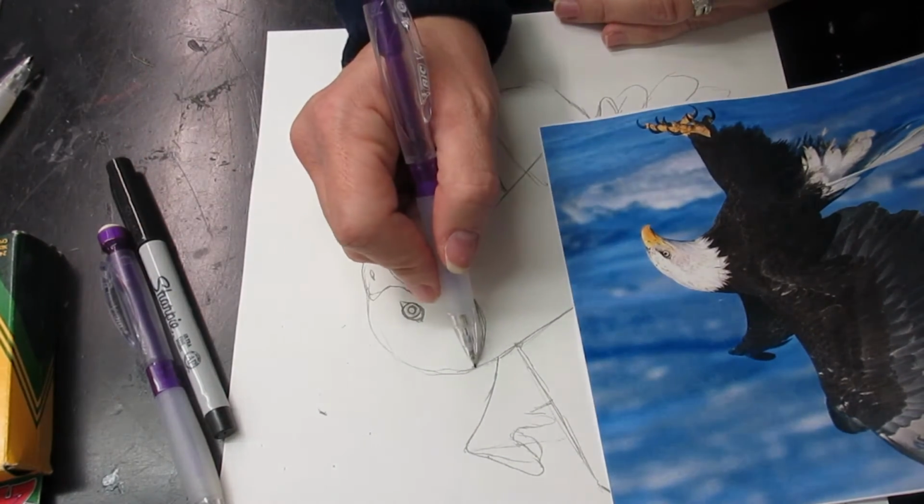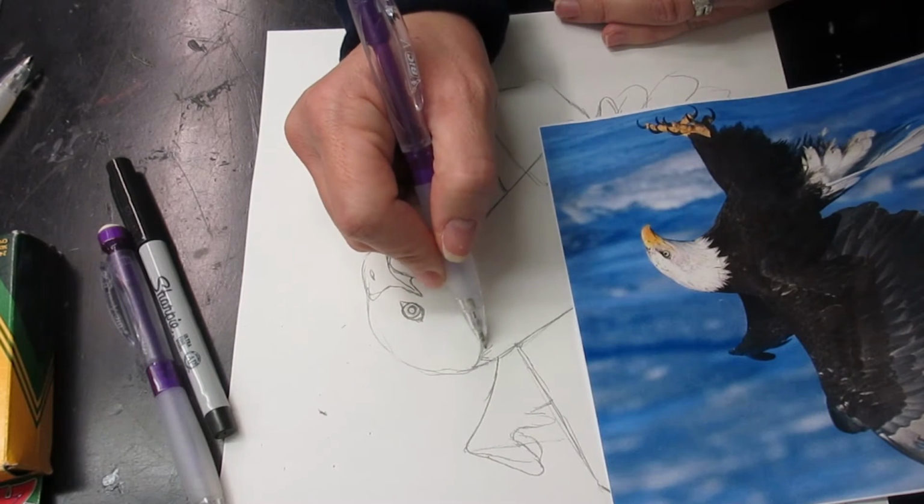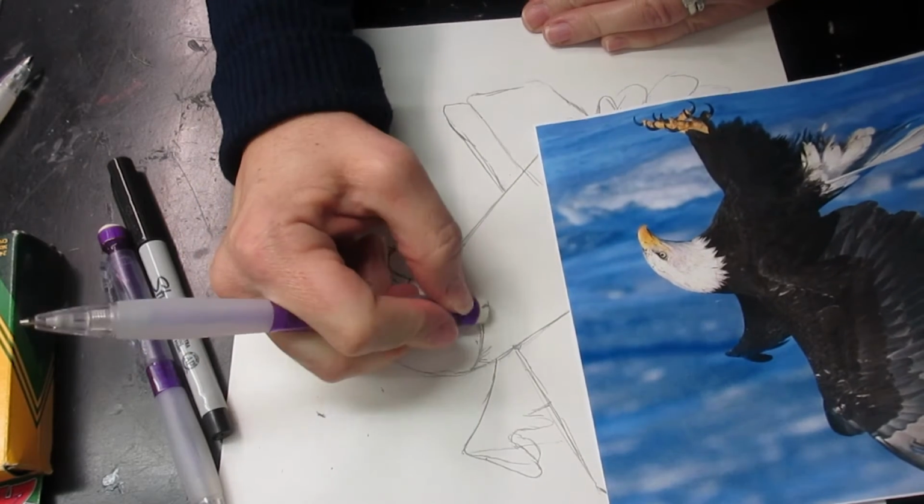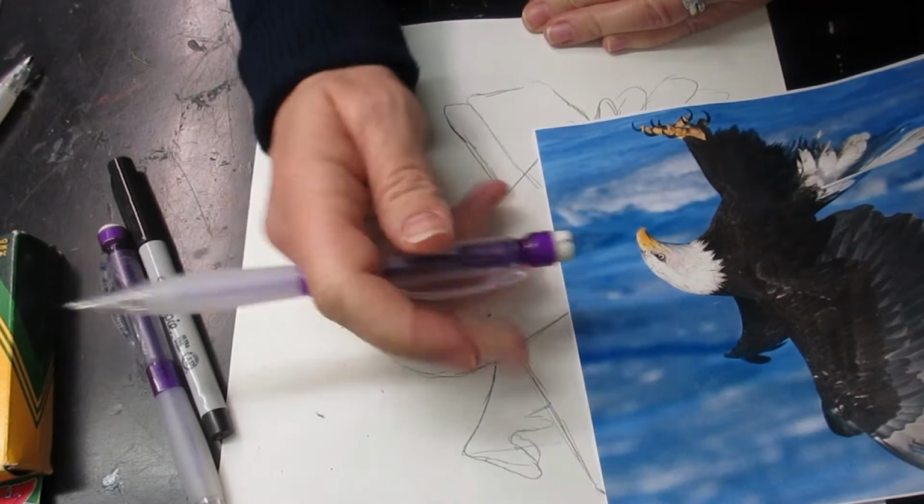I am going to add the texture of the feathers in here. So I'm going to use this curve as my guideline.